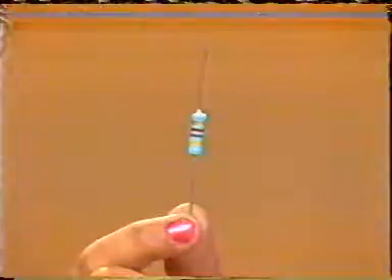The flow of current through a conductor encounters an opposing force known as resistance, and the component that is specifically designed to exhibit this property is called a resistor. Symbolically, a resistor is represented like this.